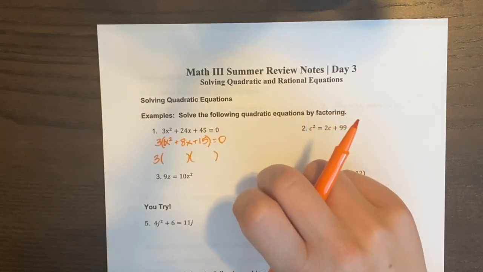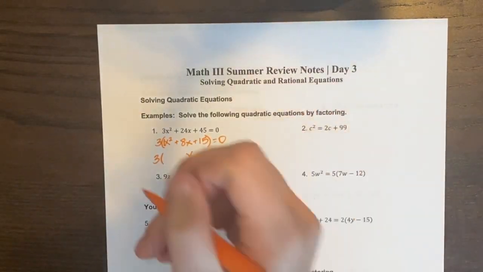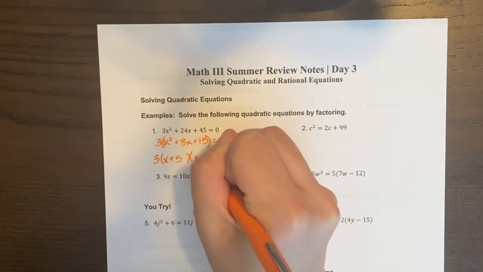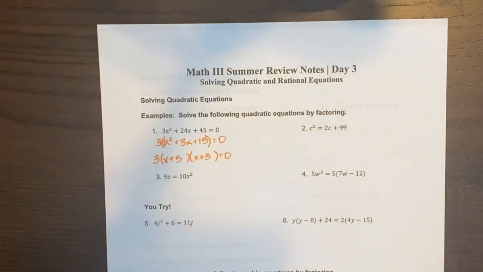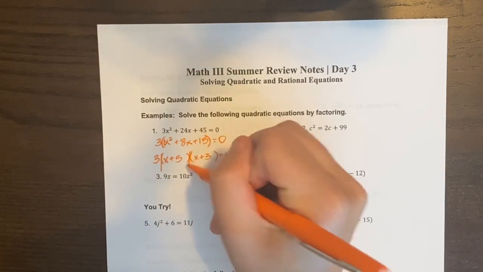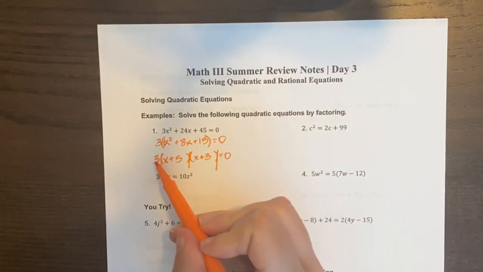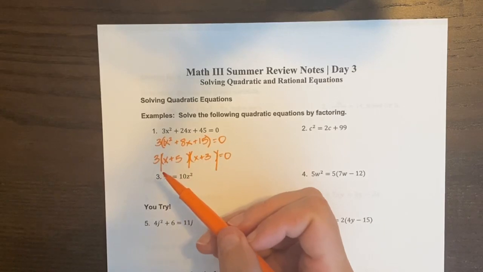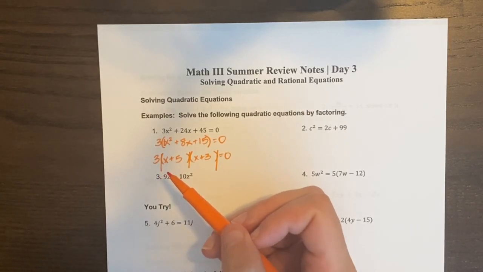Okay, those two numbers would be positive 5 and positive 3. So we factor into x plus 5, x plus 3. And now all we have to do is set each factor equal to 0. So a lot of people get confused and they think, oh, that means I need to set 3 equal to 0. No, you don't. 3 doesn't equal 0. There's no reason to set 3 equal to 0. It's never going to equal 0.